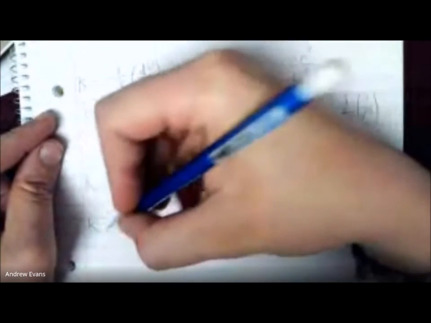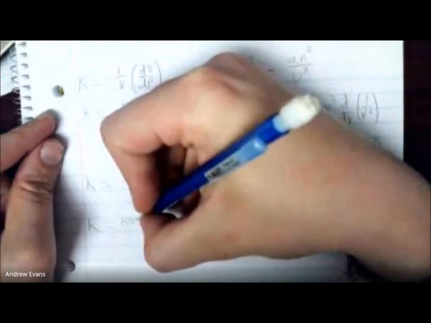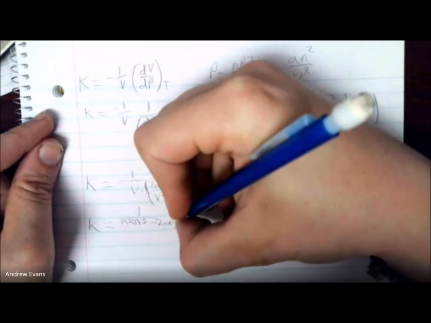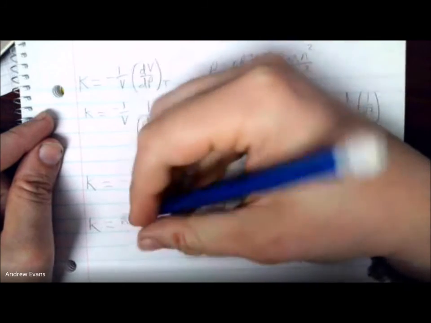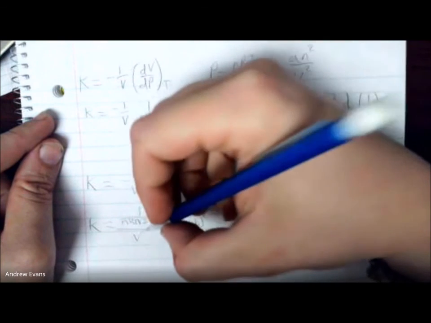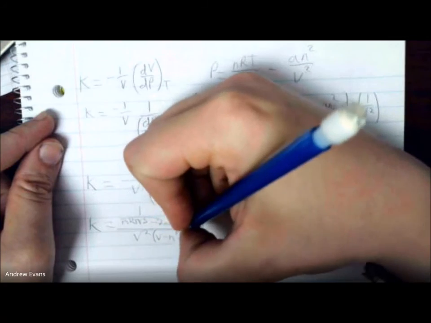So when we combine those together, our kappa is now equal to 1 over nRTV cubed minus 2a n squared times V minus nb squared, all over V squared times V minus nb squared.